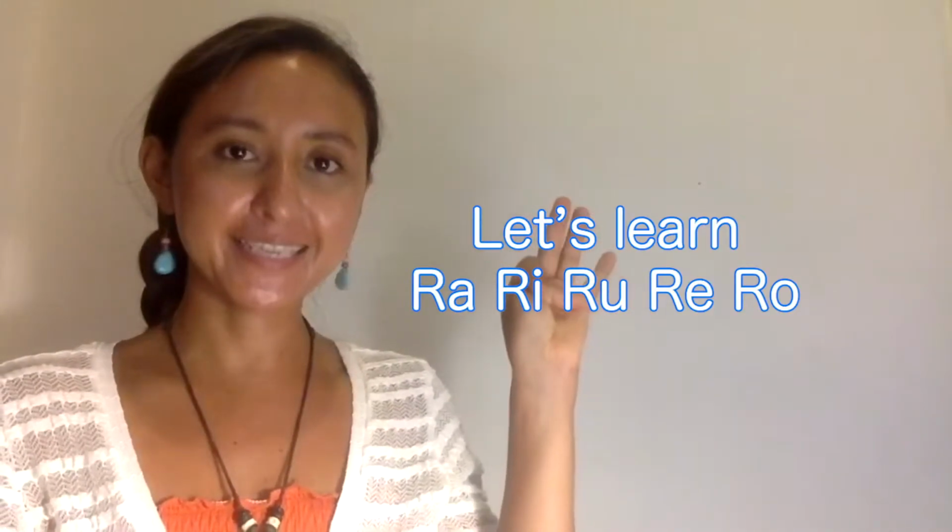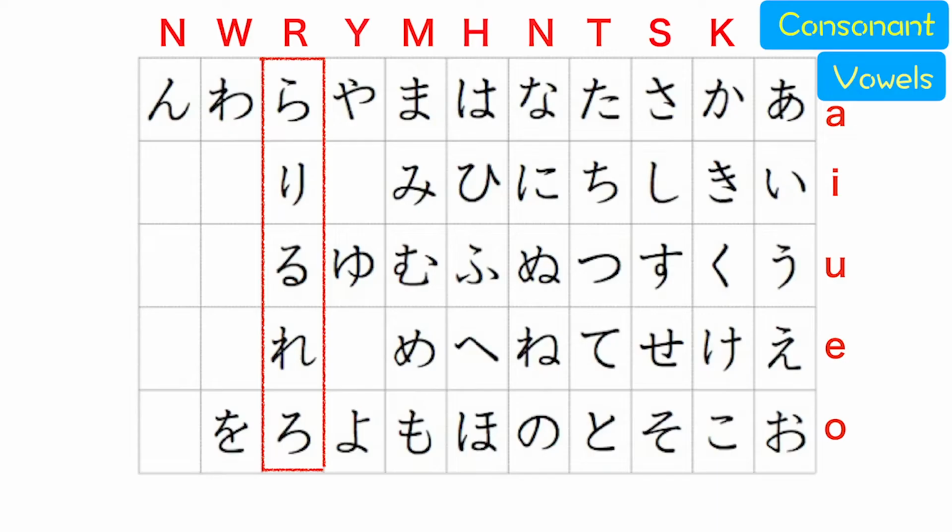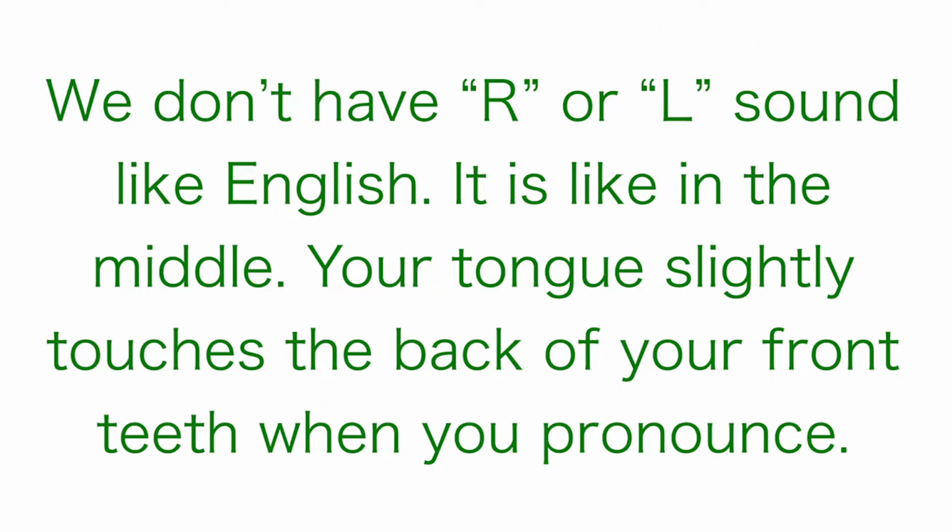You're going to learn the 5 letters la, li, lu, le, lo. The consonant of the letters is R. However, we don't sound like English. We don't have pronunciation R or L. So let's say it's like in the middle of R and L.